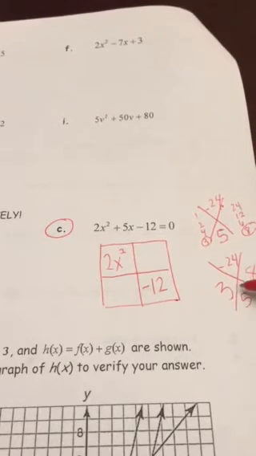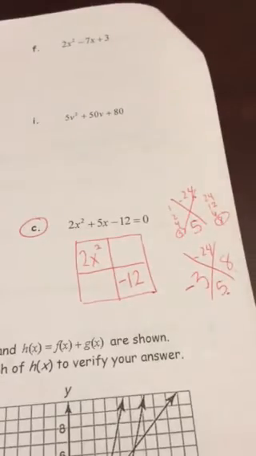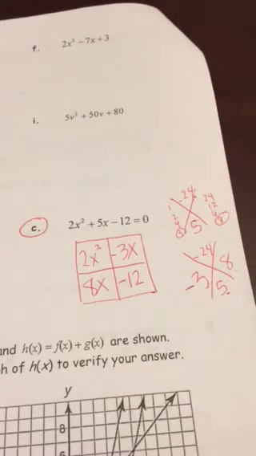So 3 and 8 are going to give me 24 when I multiply them. And when I add them, I'm going to get 5 as long as the 3 is negative. So it doesn't matter where the 3 goes or where the 8 goes. You'll just put one in each one. Then you'll use the cover-up method.